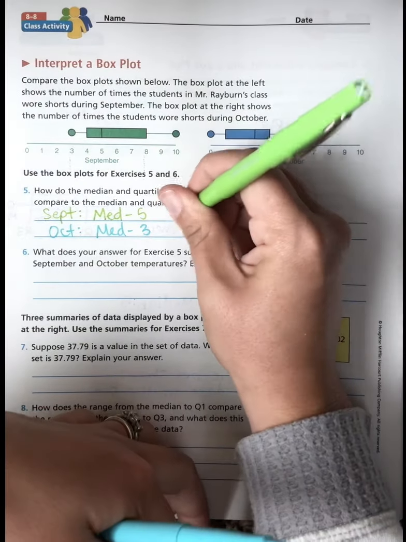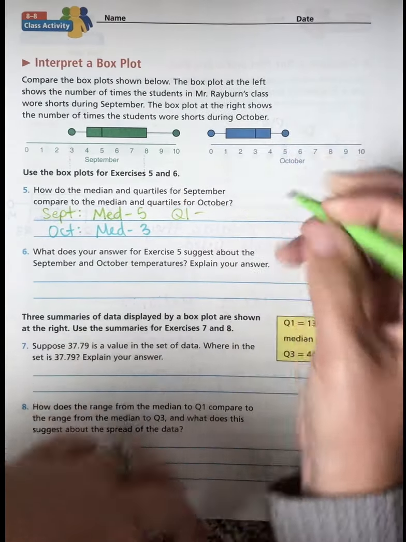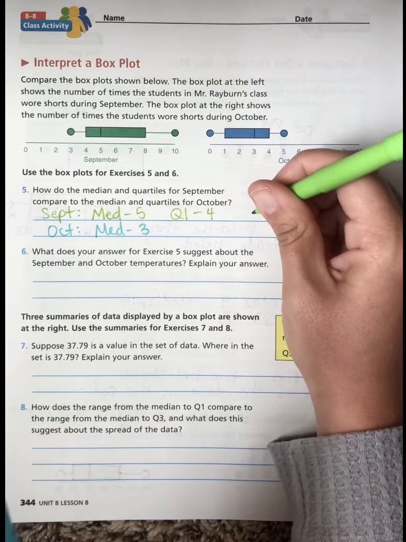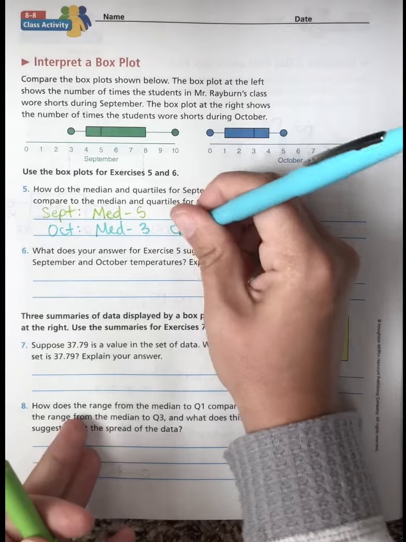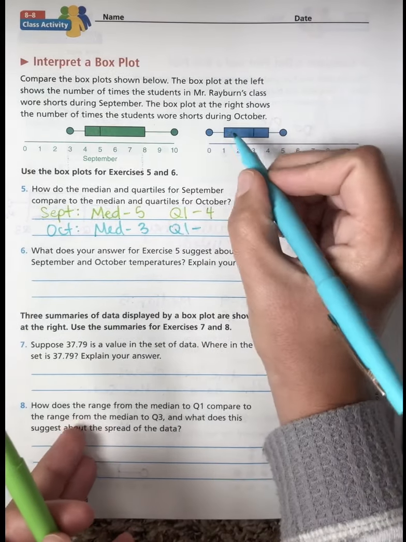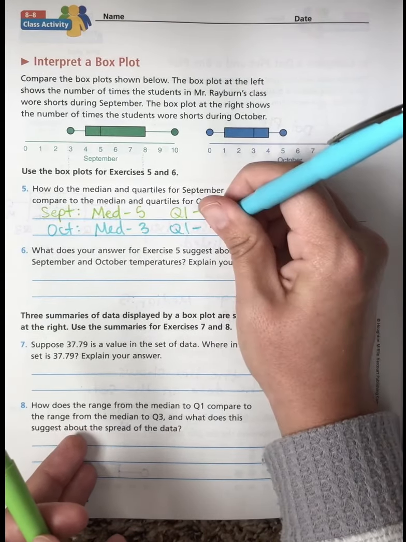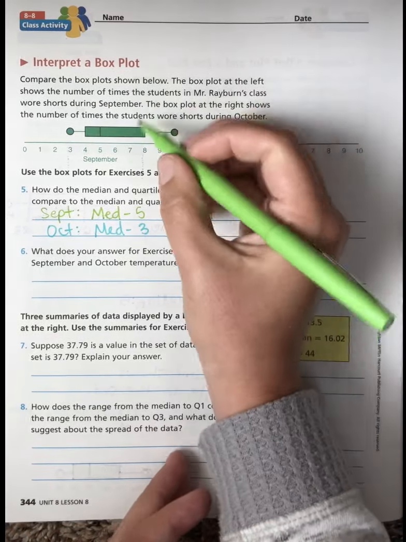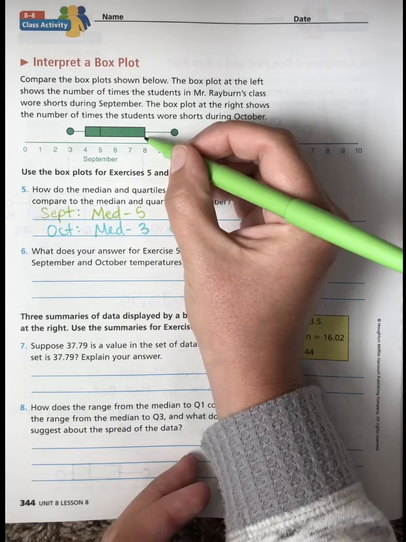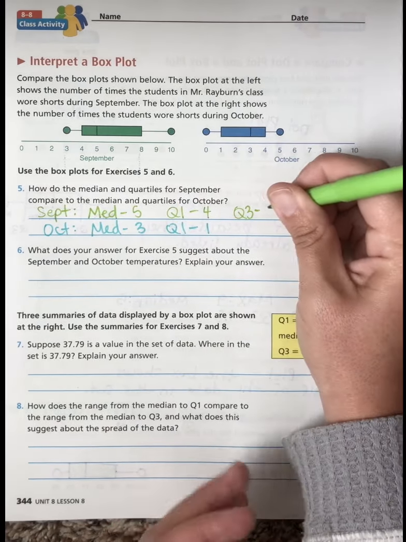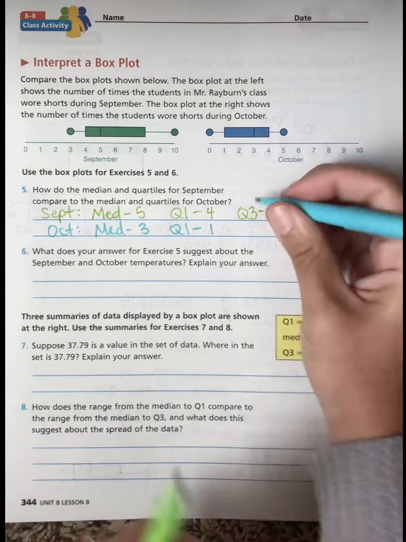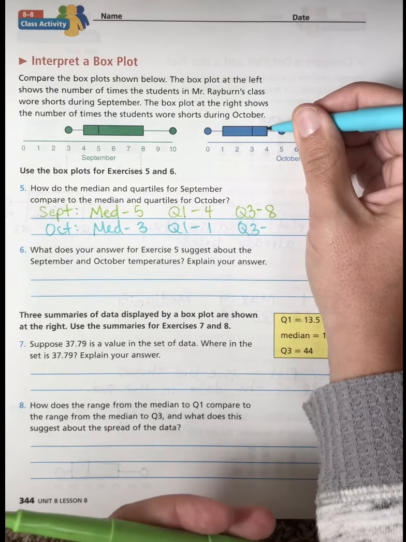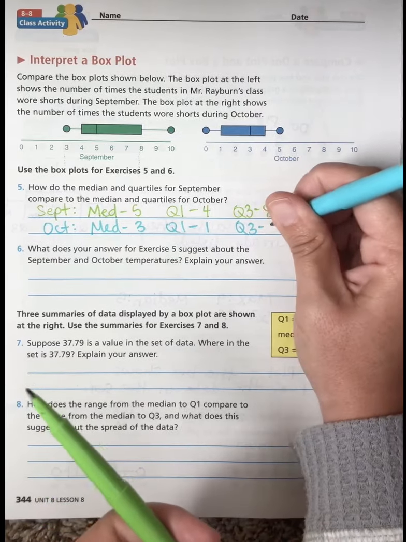Quartile 1 for September is the beginning of our box, which is 4. Quartile 1 for October is the beginning of the box, which is 1. Quartile 3 for September is the end of the box, which is 8. And quartile 3 for October is the end of the box right here, which is 4.